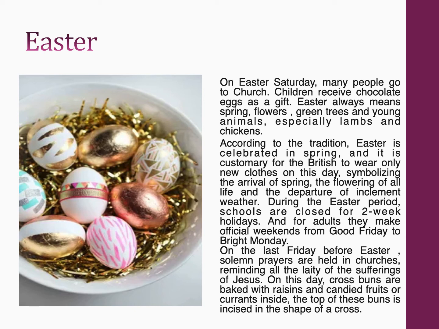Easter. On Easter Saturday, many people go to church. Children receive chocolate eggs as a gift. Easter always means spring, flowers, green trees, and young animals, especially lambs and chickens. According to tradition, Easter is celebrated in spring, and it is customary to wear only new clothes on this day, symbolizing the arrival of spring, the flowering of all life, and the departure of inclement weather.